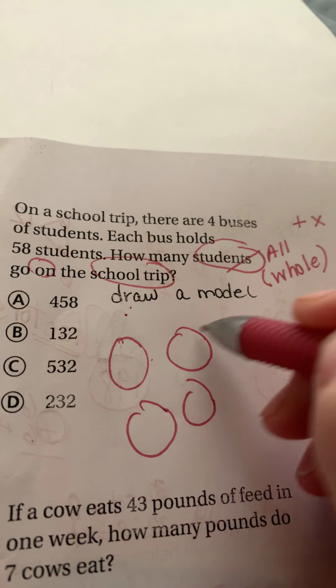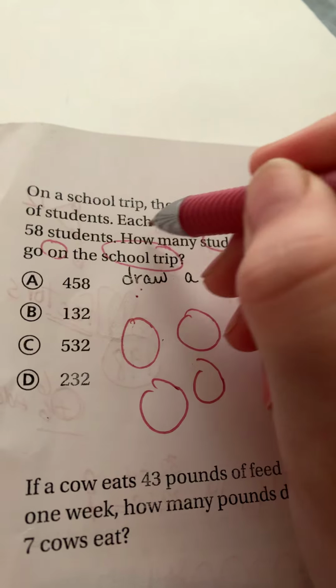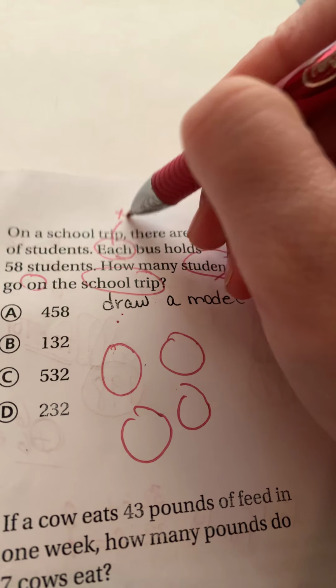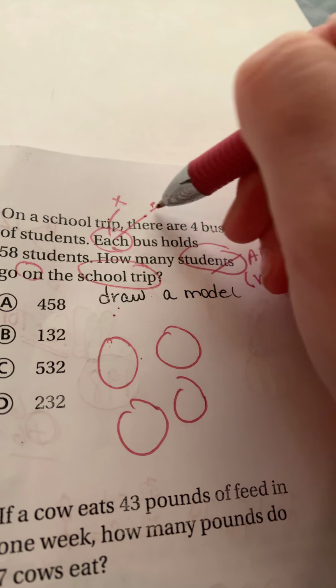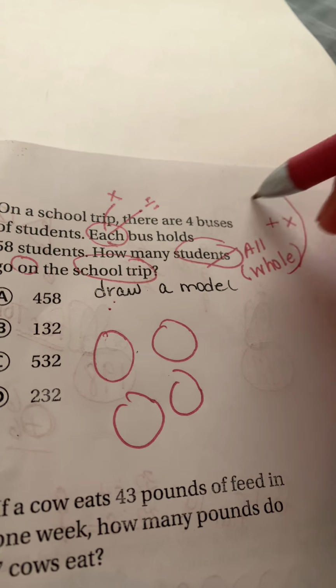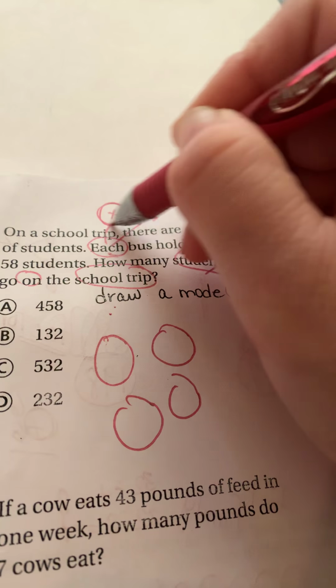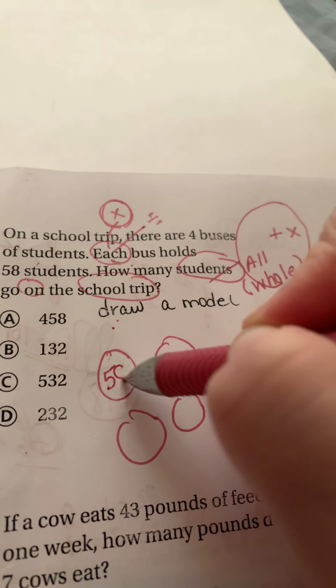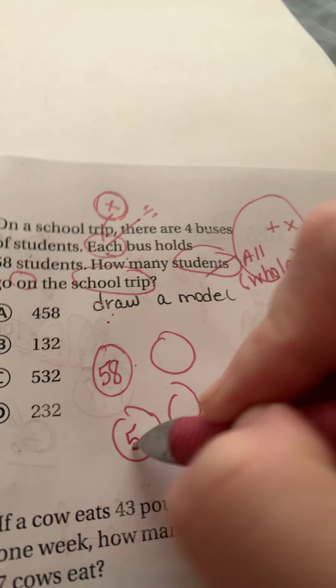They don't really have to be a bus. What do I know about these 4 buses? Each. Okay, and each, that's a big help. Each is a grouping word. They either each get grouped together or each gets grouped apart. Well, we already said we need to get big, so we're looking at probably multiply. But let's show it. Each bus holds 58. So this bus holds 58, and this bus holds 58.